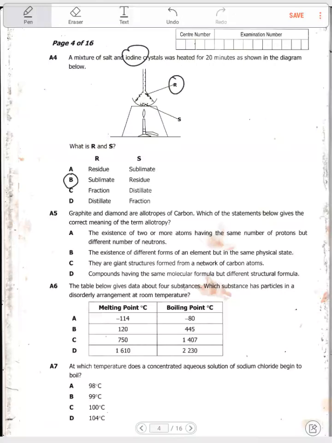A5. Graphite and diamond are allotropes of carbon. By now we must know what allotropes are. Allotropes are forms of the same element, with the same chemical properties but different physical properties.